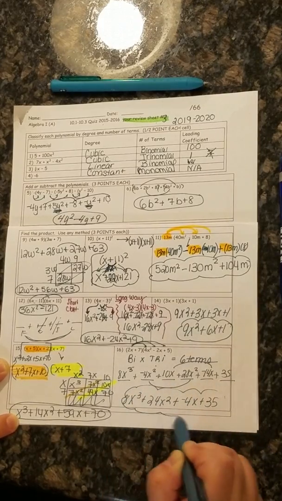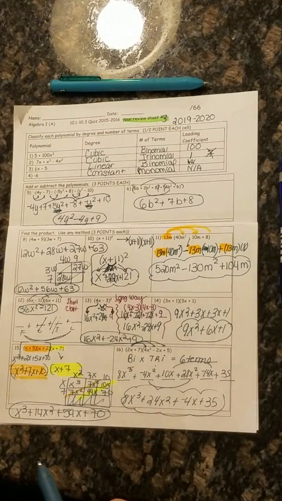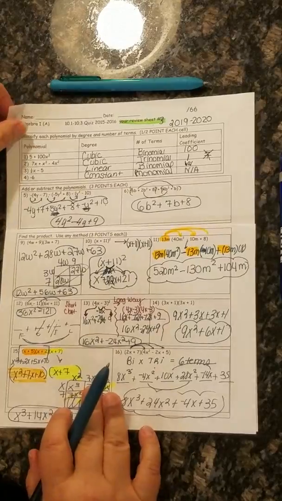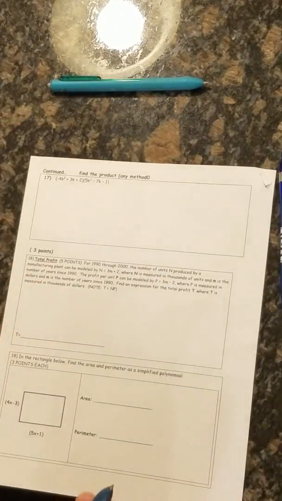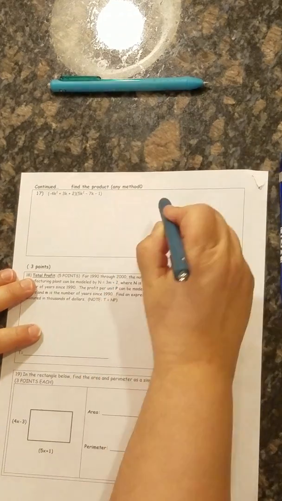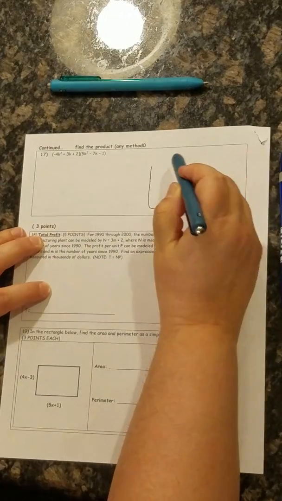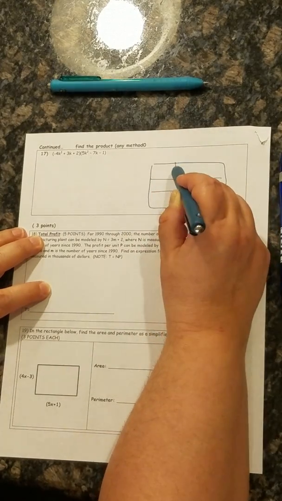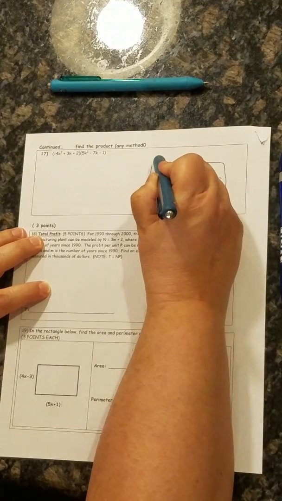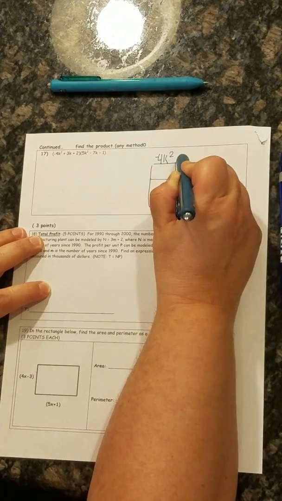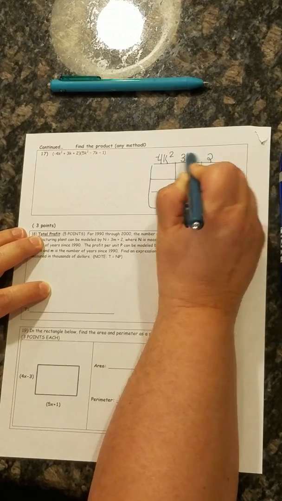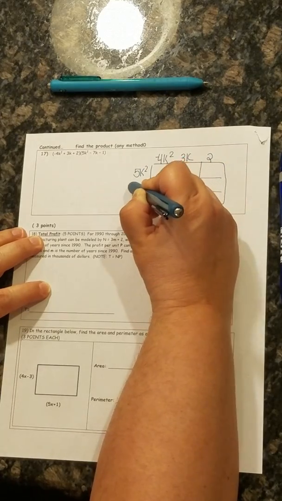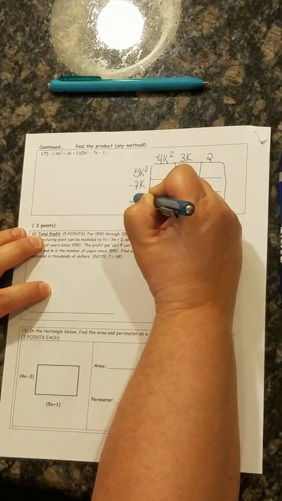So that completes our page 1. So if we were going to do page 2, I've got to find where my page 2 would be. I think I have it. I have it on the other side of this. So page 2. Now this is where I see people doing a lot of the box method. I know people really like to keep their stuff organized. And I'm going to get negative 4k squared, 3k, and 2, 5k squared, negative 7k, and negative 1.